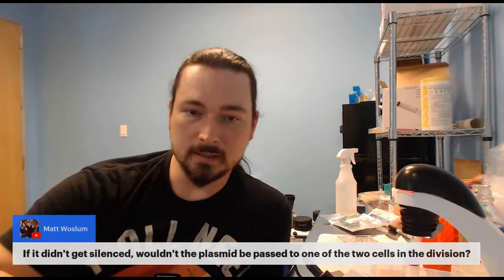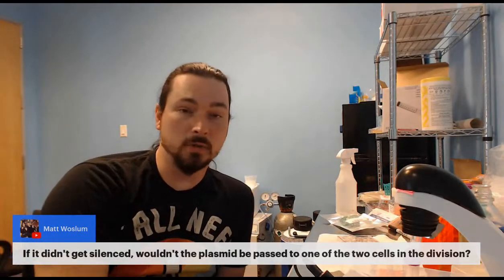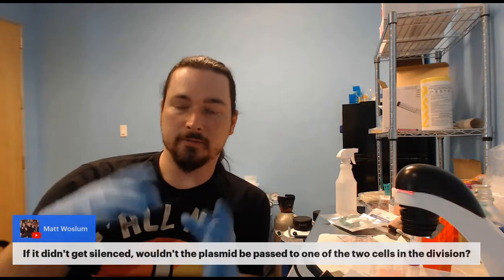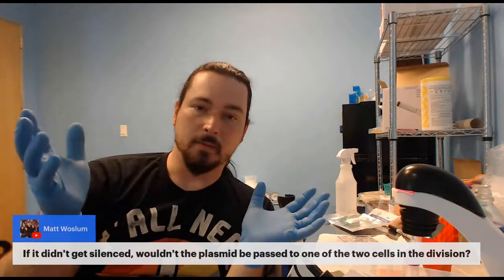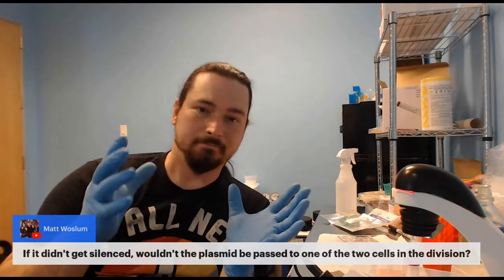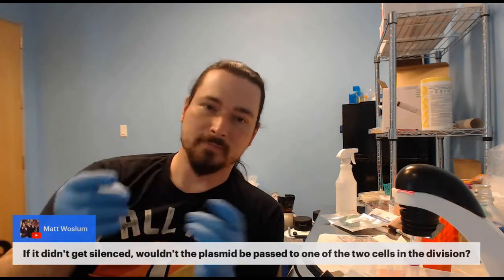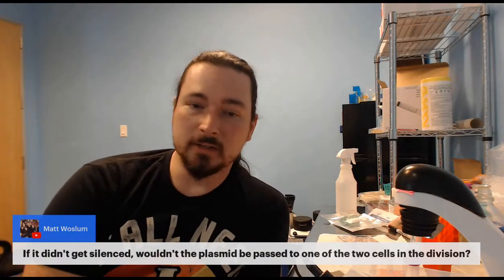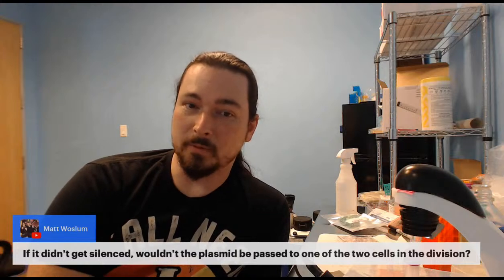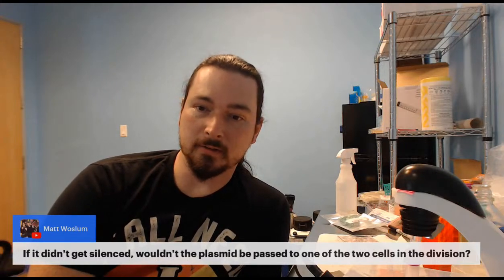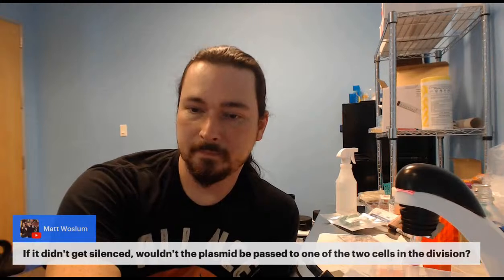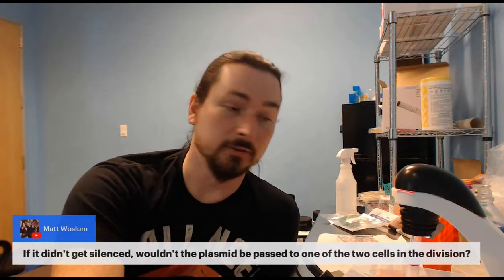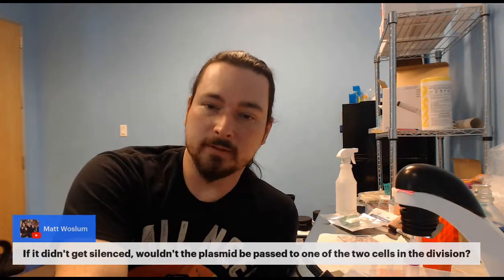So if it didn't get silenced, wouldn't the plasmid pass from one of the cells to the next? It's not just one plasmid. Lots and lots of plasmids are going to end up inside any given cell. Whatever your cell is, you'll have maybe 300 plasmids in it. It'll be kind of random. And then when it divides, maybe you get like 150 in each, and so on. Eventually you will get down to where there's maybe one left if you continue to expand the culture. But there's more than one, so it doesn't usually present a problem for at least the first 2 days of replication.